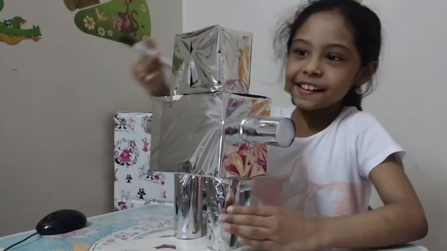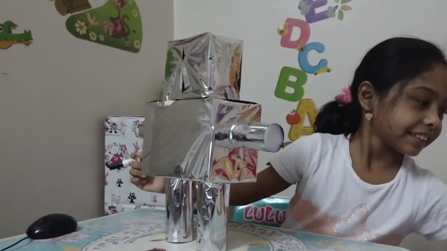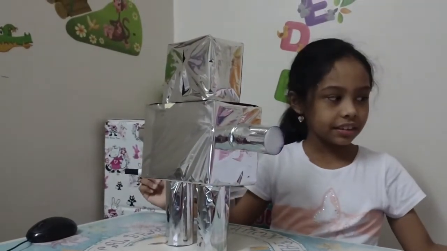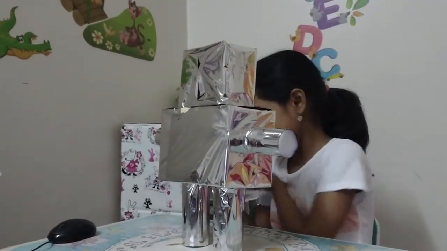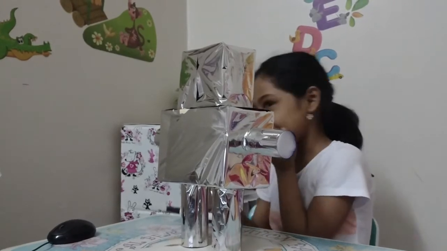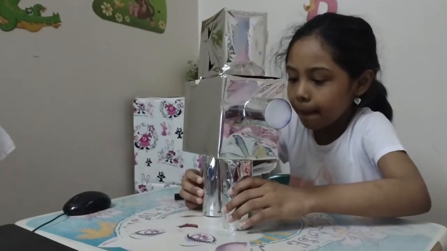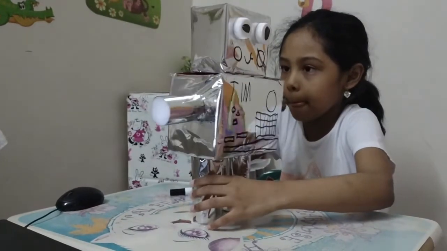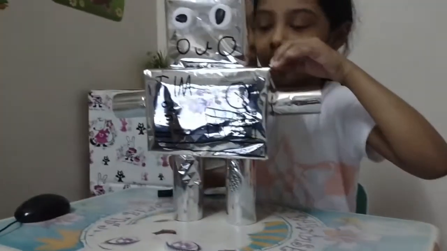Nice. Yes, but I need to put this one in the head. Where will I get that? Later, just show it first to teacher. Okay. You see, you can make a better one. Wow! This is your robot!